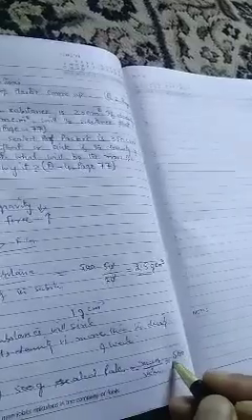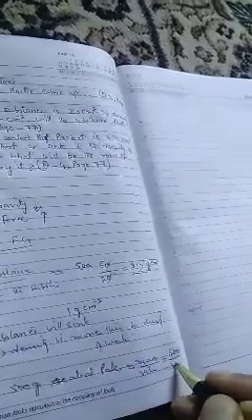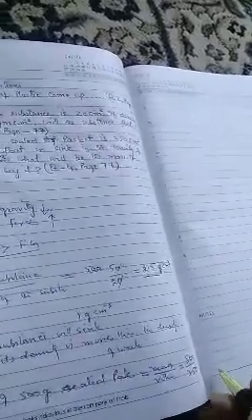Mass is equal to here 500 divided by volume is 350. So it is 1.428 grams per cubic centimeter, which is more than 1 gram. Therefore, the sealed packet will sink.